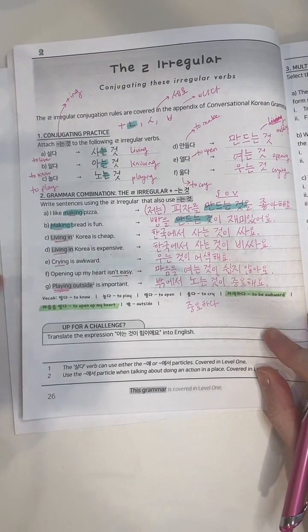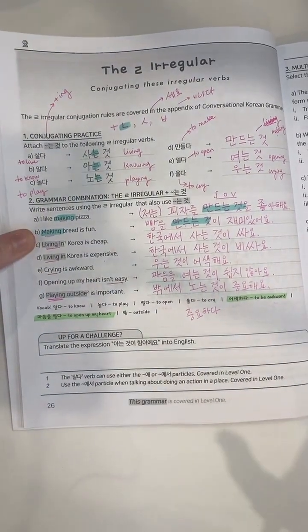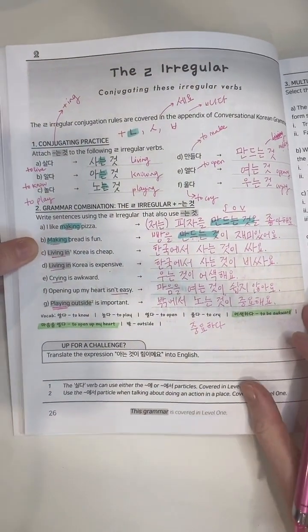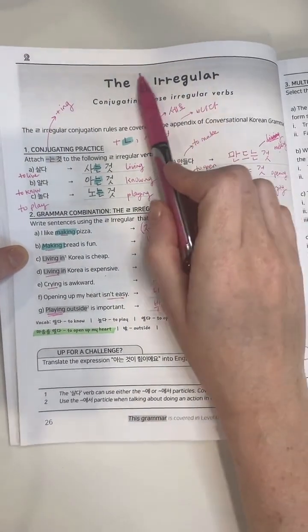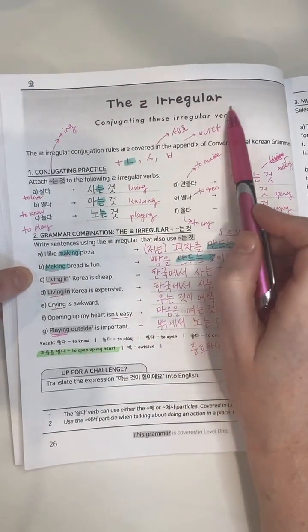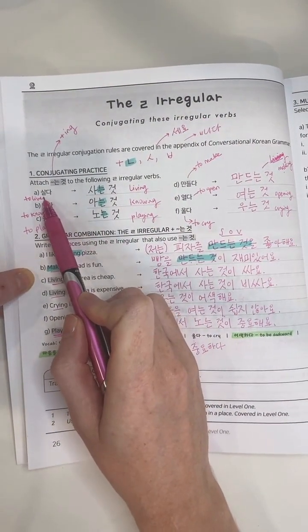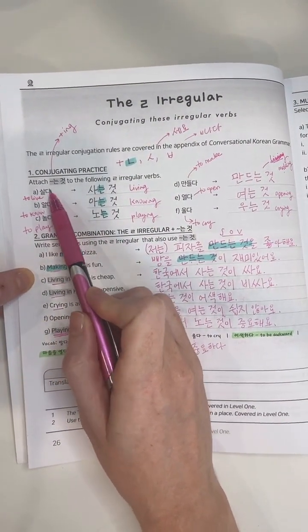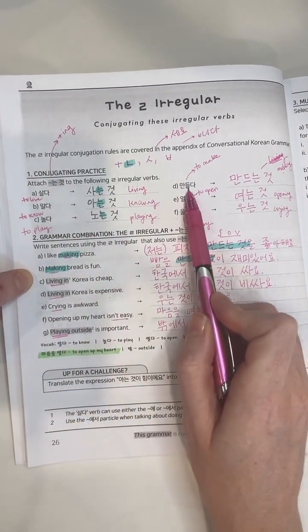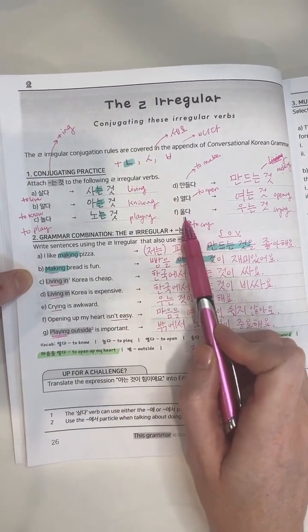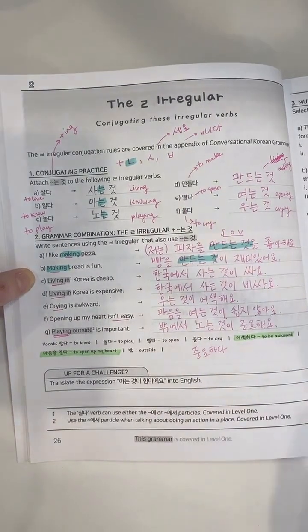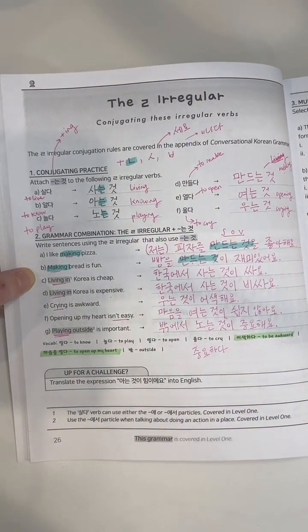I'm sorry, could you explain it for a sec? Yes, let's do a quick recap on what the ㄹ irregular is. This is an irregular conjugation that happens to all verbs that end in a ㄹ. So all of these verbs, for example, 살다, 알다, 놀다, 만들다, 열다, 울다, all these verbs undergo an irregular conjugation.